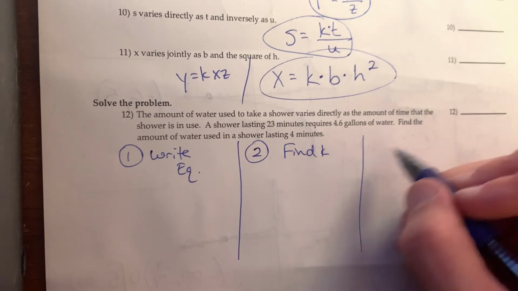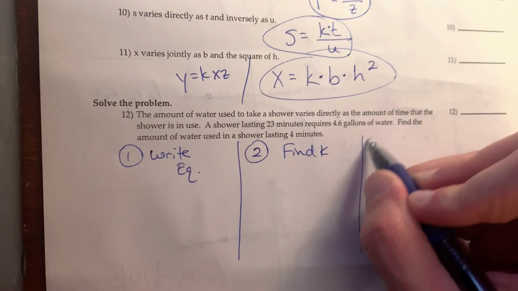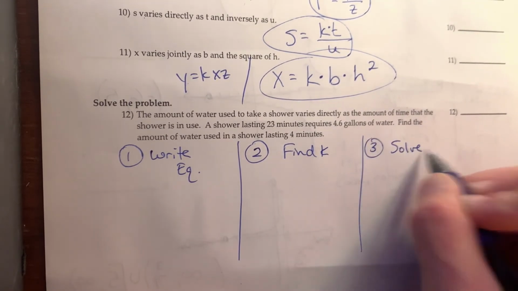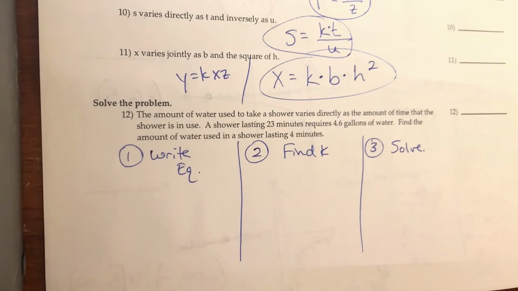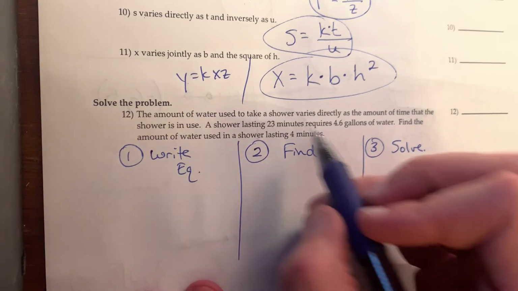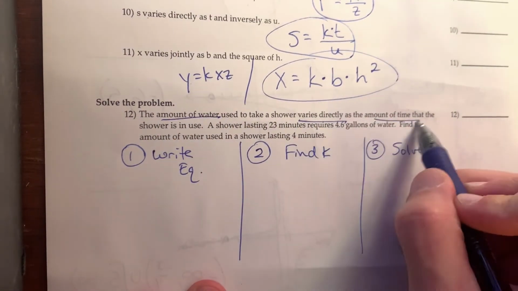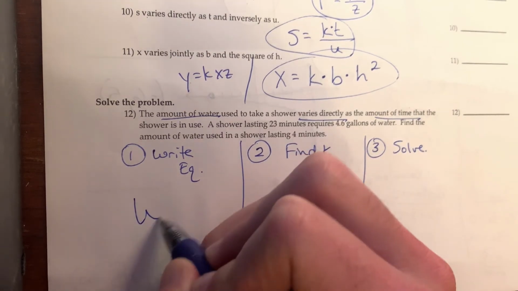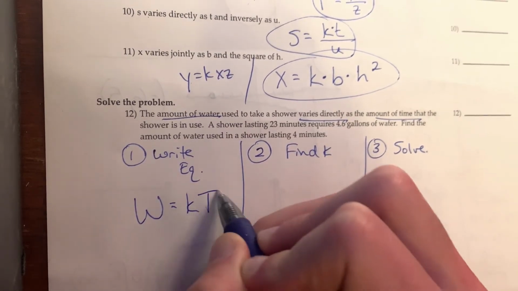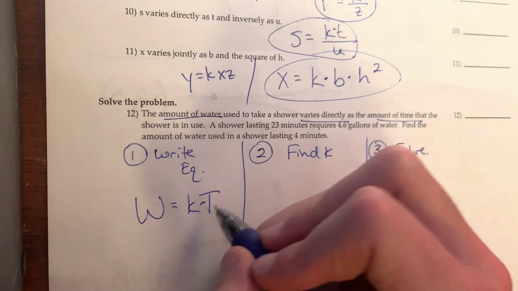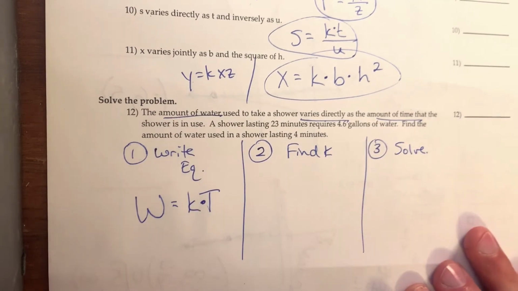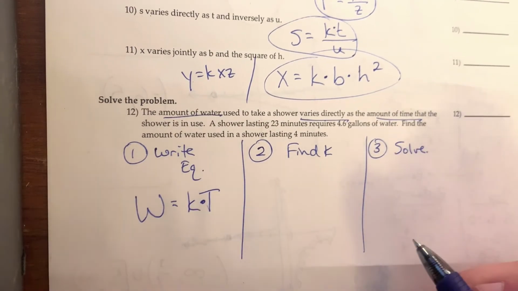Yes, we write the equation, we find K, and then third step, we solve and answer the question it's asking, okay? So this one, you can read through that on your own, okay? But writing this equation, so again, amount of water varies directly with amount of time. Okay, so I'm going to write that as W equals KT. Okay, K times T. All right, because that direct variation relationship. Okay, so that's my equation.